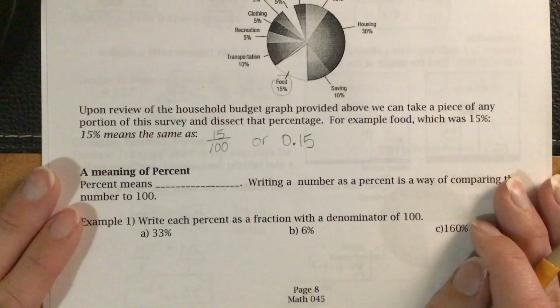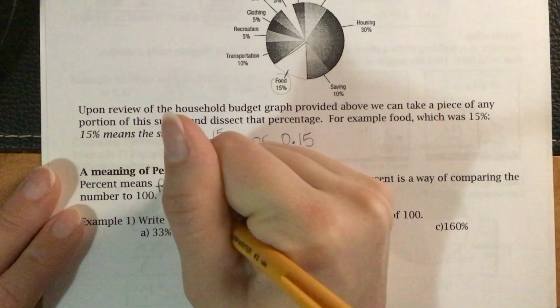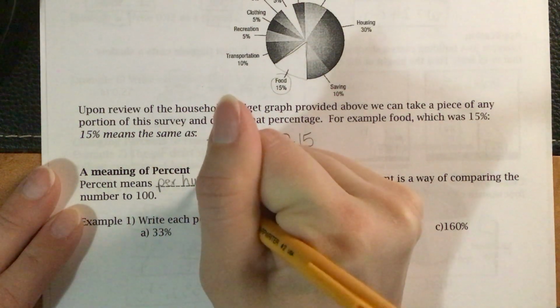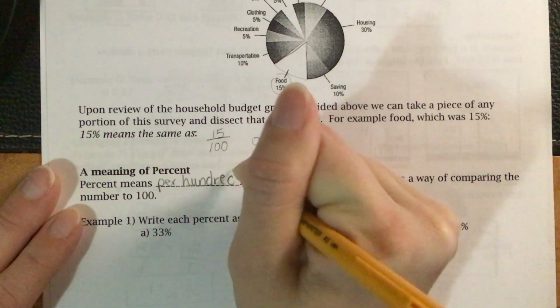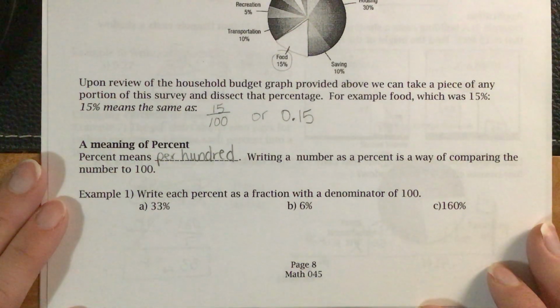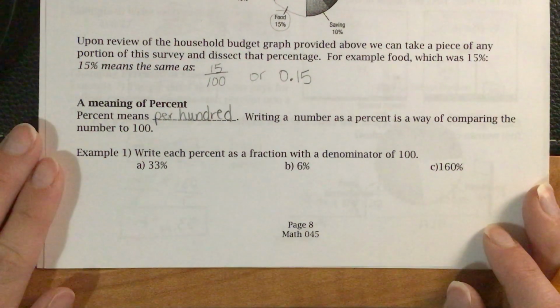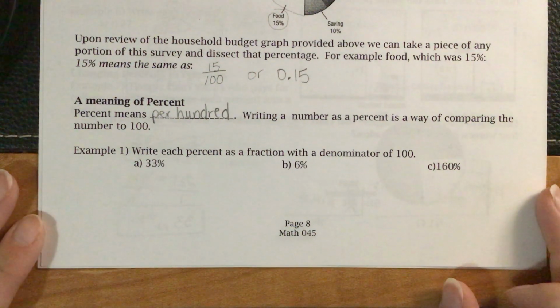The meaning of percent: percent means per hundred. Writing a number as a percent is a way of comparing the number to 100. Write each percent as a fraction with a denominator of 100.